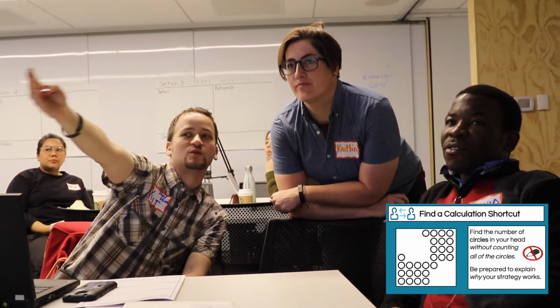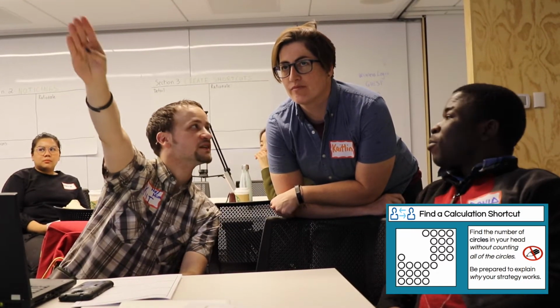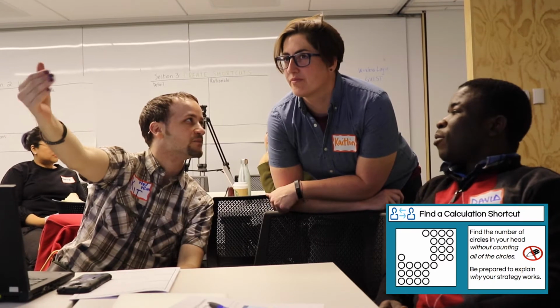So we just said that we could also smush the rectangle over to the left so that it lines up with that one, and then move that over, and then there's one missing in 4 by 7, which is 28 minus 1.